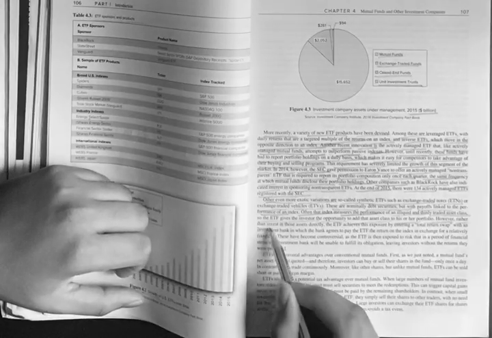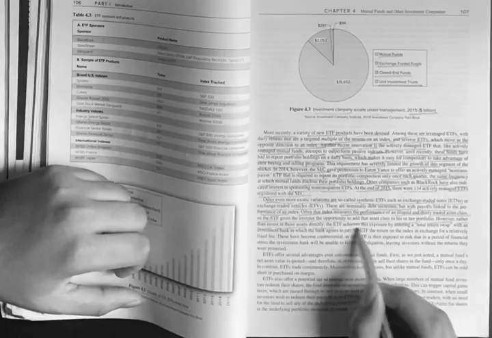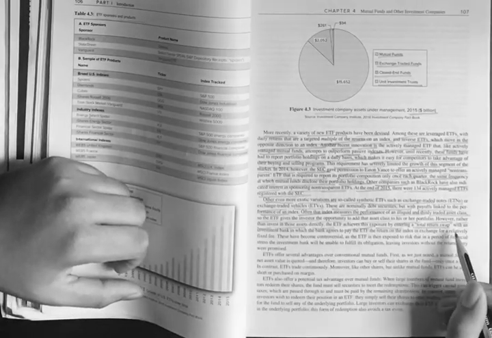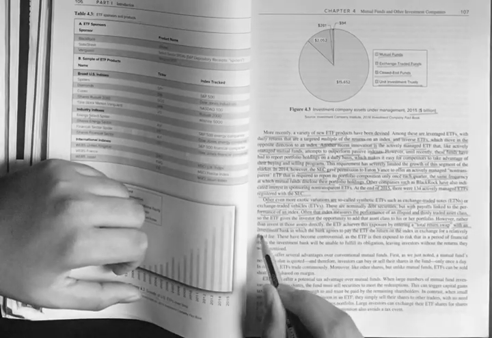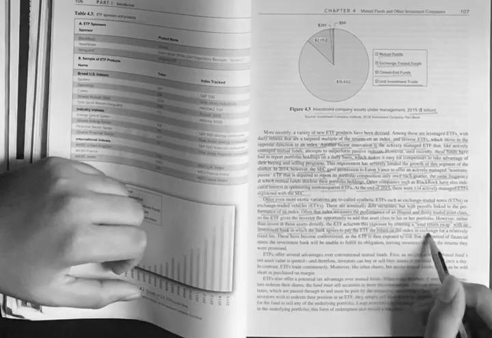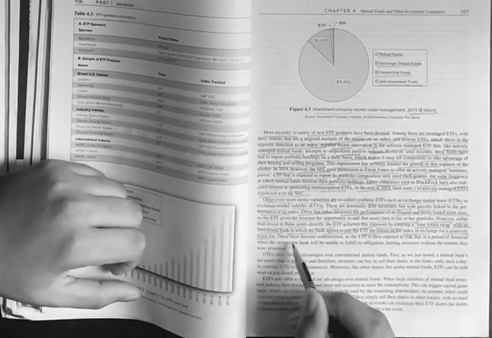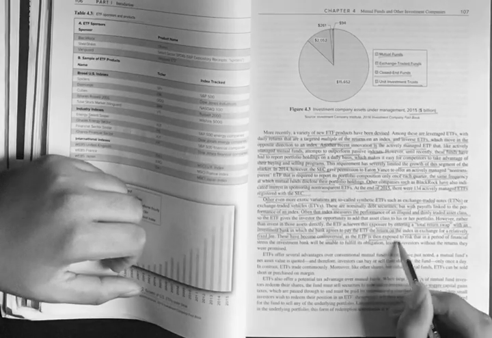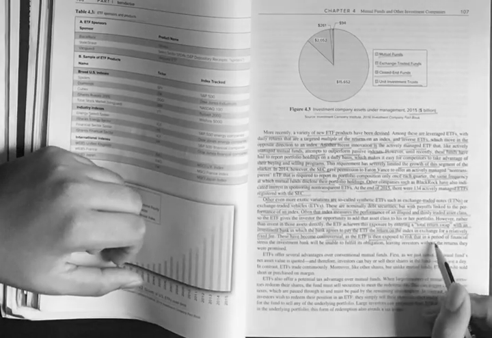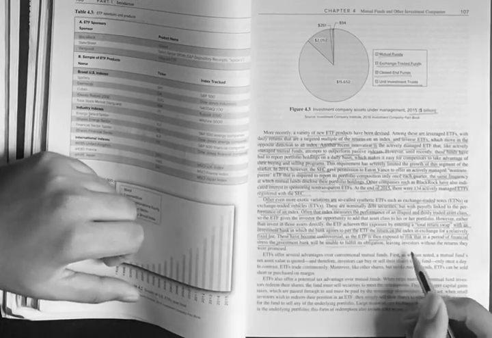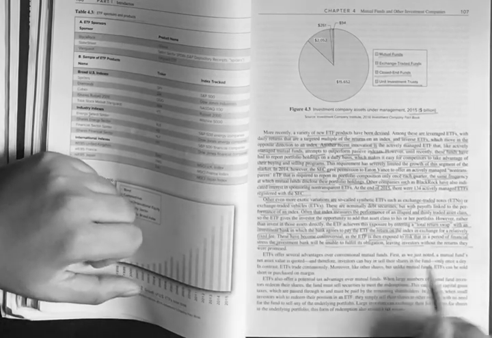However, rather than invest in those assets directly, the ETF achieves this exposure by entering a total return swap with an investment bank, in which the bank agrees to pay the ETF the return on the index in exchange for a relatively fixed fee. These have become controversial as the ETF is then exposed to risk in that in a period of financial stress, the investment bank will be unable to fulfill its obligation, leaving investors without the returns they were promised.